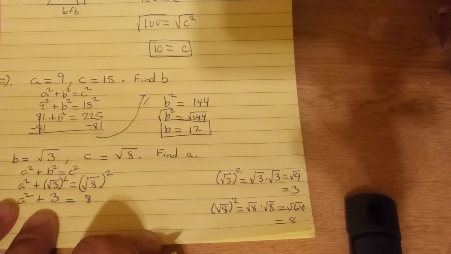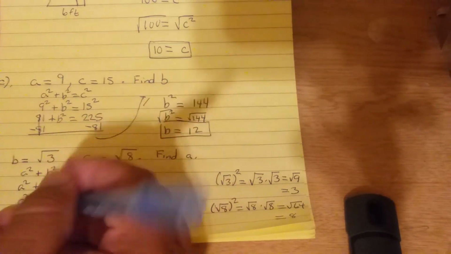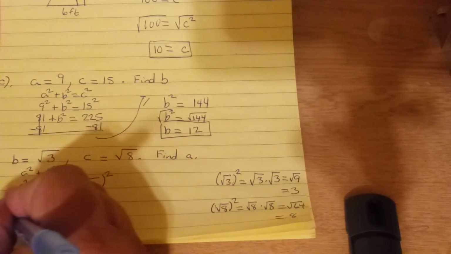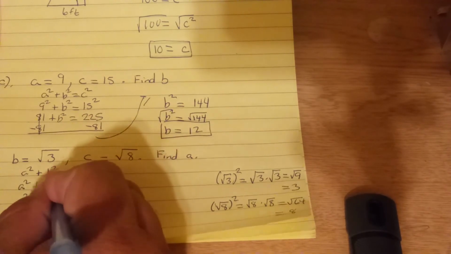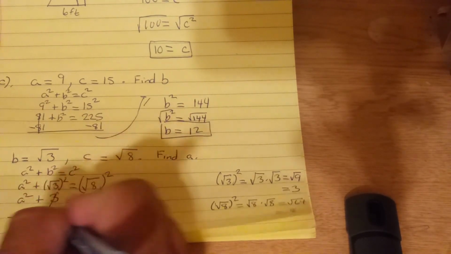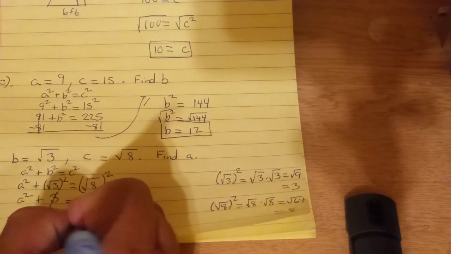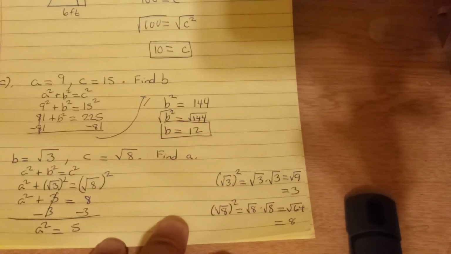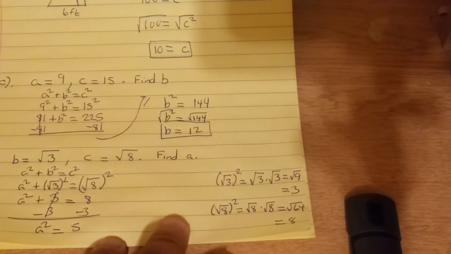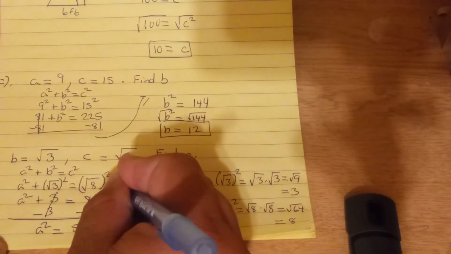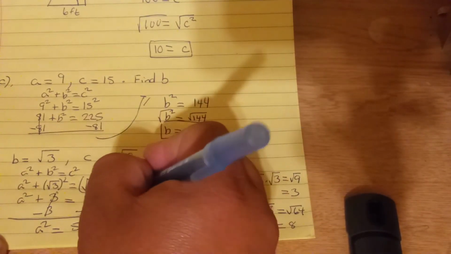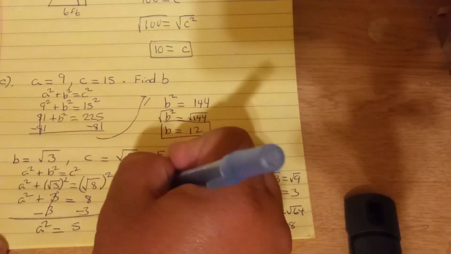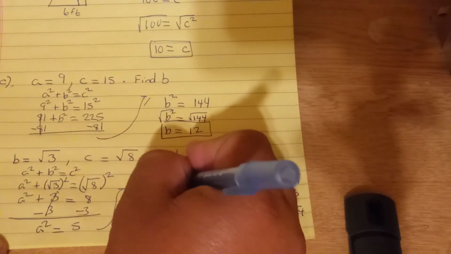We have to solve for A, so we have to get rid of that 3. So we subtract 3. So you get A squared equals 5. Once again, we cannot leave it with the A squared right there. So we're going to take the square root of A squared and the square root of 5.